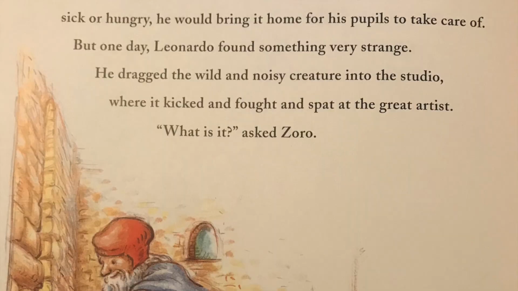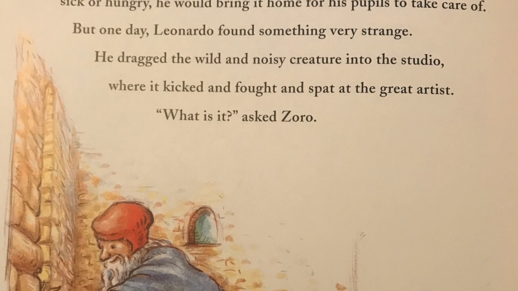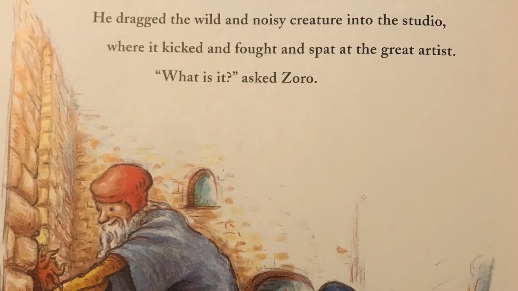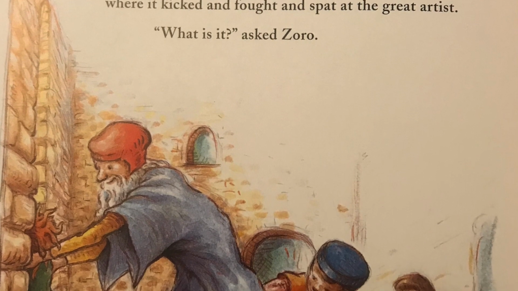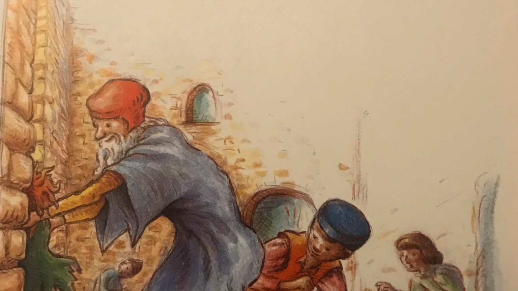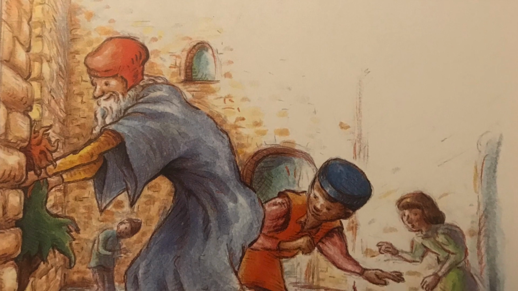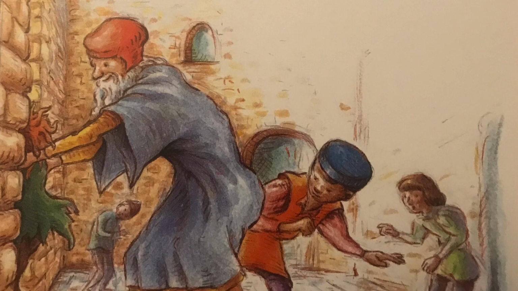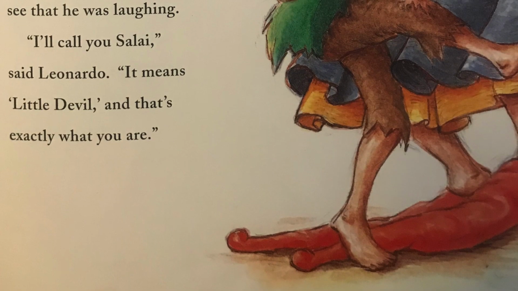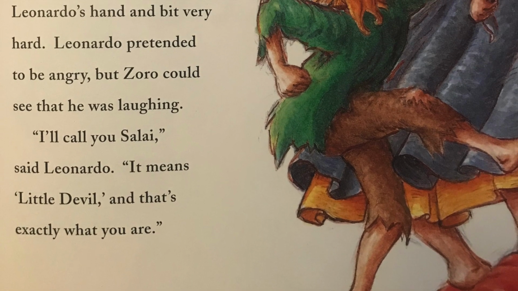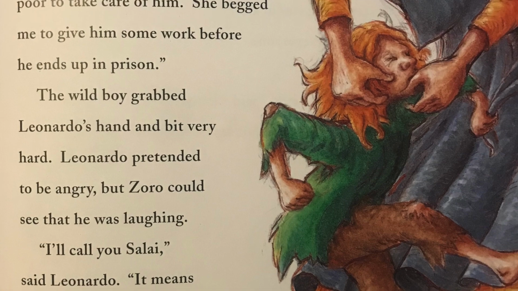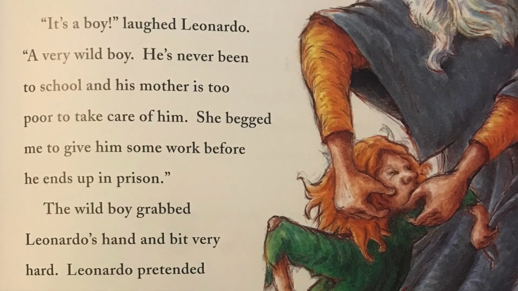Leonardo was a kind man. If he ever found an animal that was sick or hungry, he would bring it home for his pupils to take care of. But one day, Leonardo found something very strange. He dragged the wild and noisy creature into his studio, where it kicked and fought and spat at the great artist. "What is it?" asked Zorro. "It's a boy," laughed Leonardo. "A very wild boy. He's never been to school, and his mother is too poor to take care of him. She begged me to give him some work so he doesn't end up in prison."